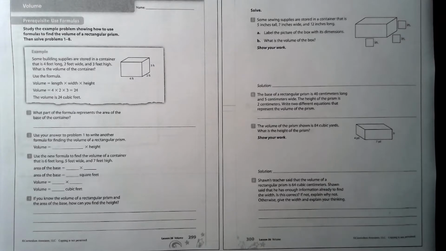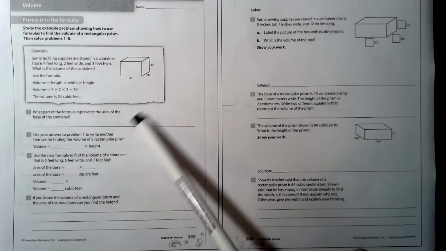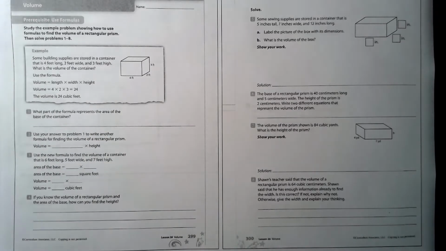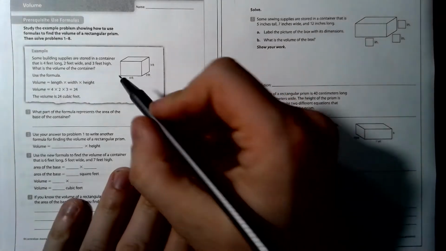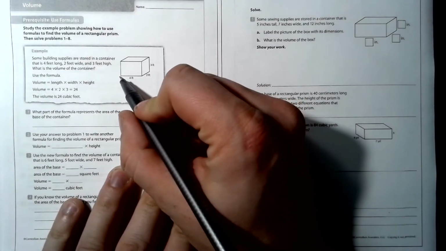So, for number 1, it gives us this little example to work from, and it asks what part of the formula represents the area of the base of the container. If we look at our container, our base would be the flat bit that we can't see all of.